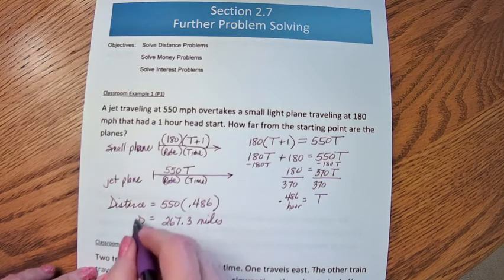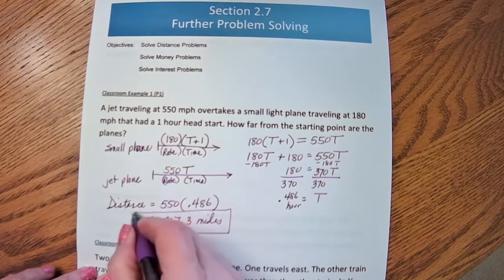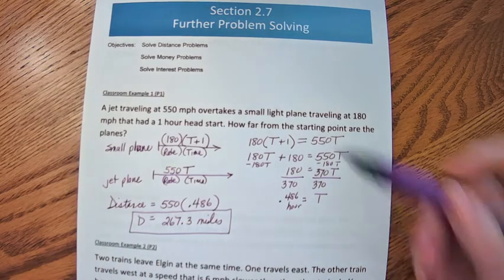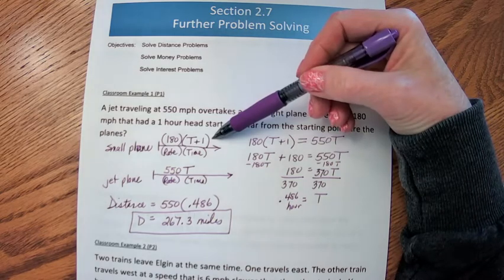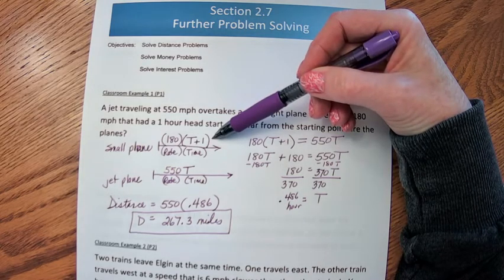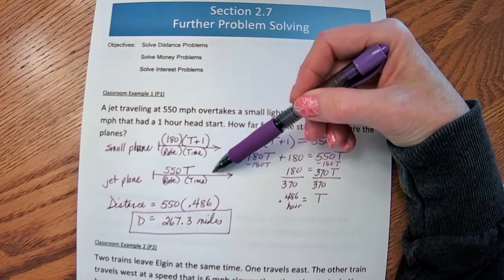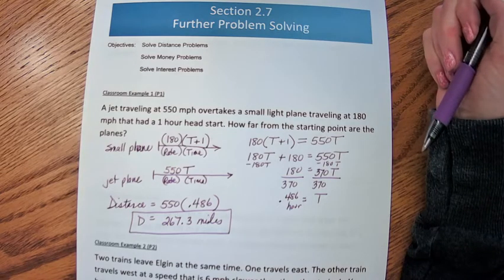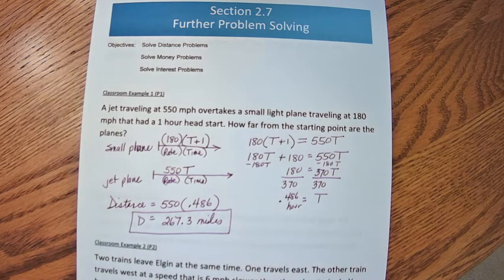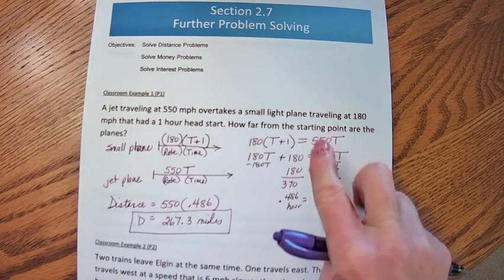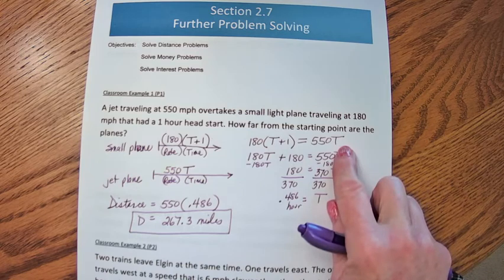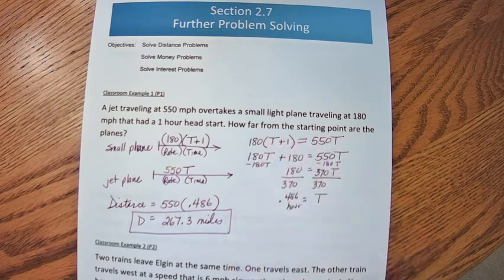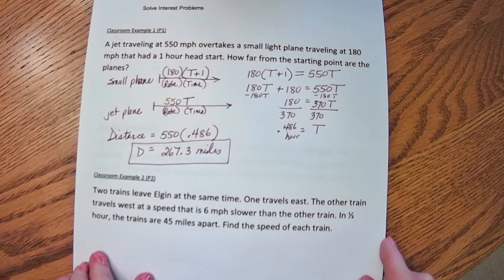Remember to put your units. They both will have traveled 267.3 miles. It would have taken him an hour and a half, an hour 0.486, and would have taken the jet just 0.486 hours, but that's the distance. And like I said, I don't like this problem only because it doesn't come out to exact numbers. You have to do some rounding. So when they're going in the same direction, just at different rates, and they have different times, you set the distances equal to each other.